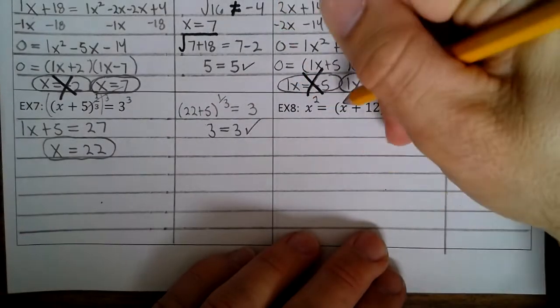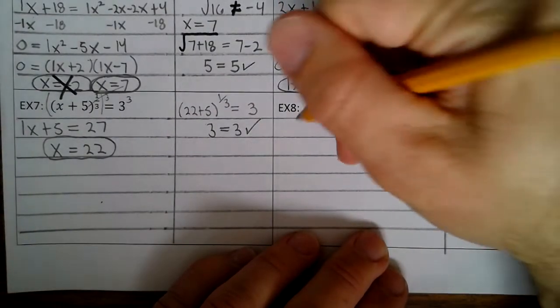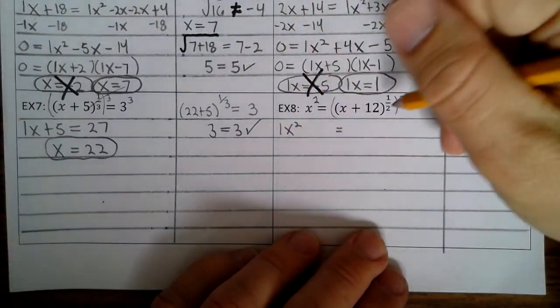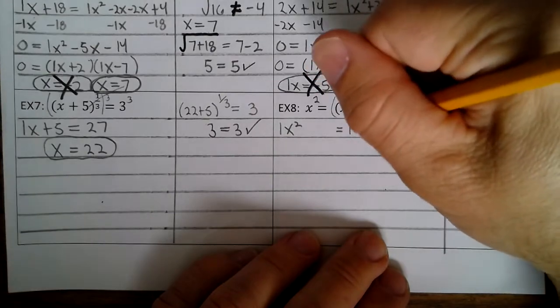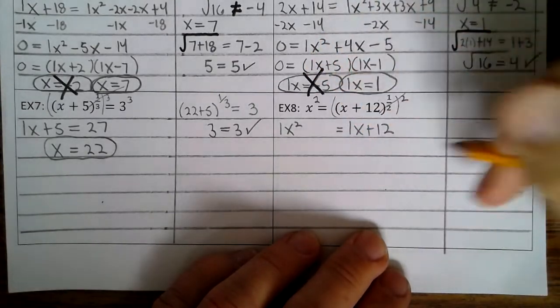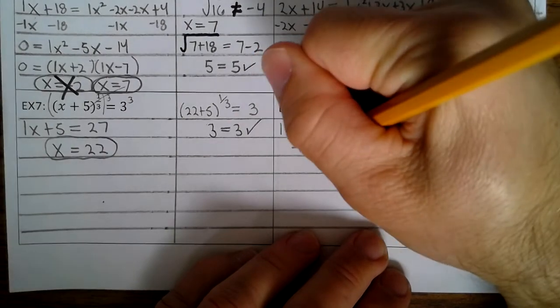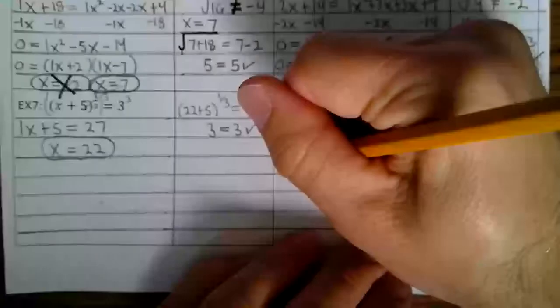We need to subtract 1x and subtract 12 from both sides. So you get 1x squared minus 1x minus 12 equal to 0. We know we need to factor. We know it's going to be 1x and 1x.